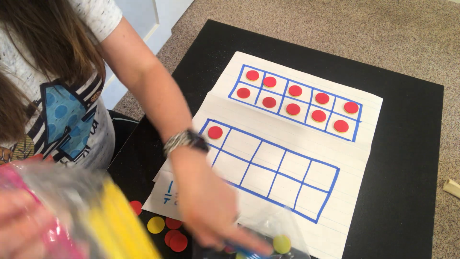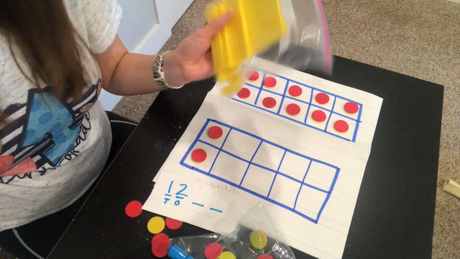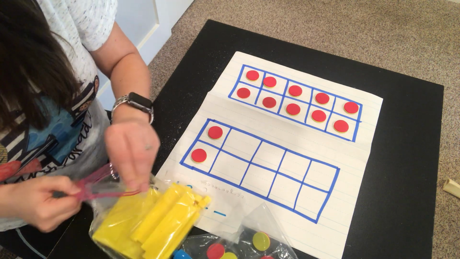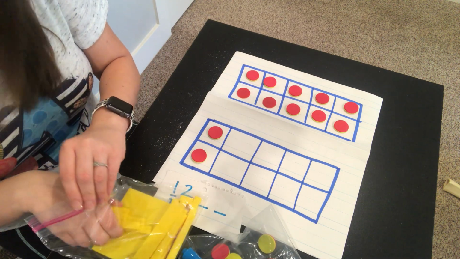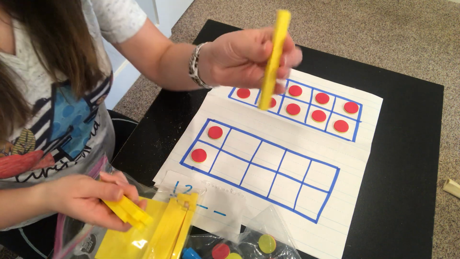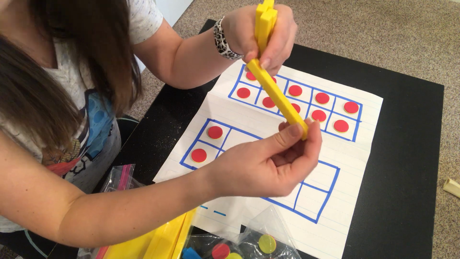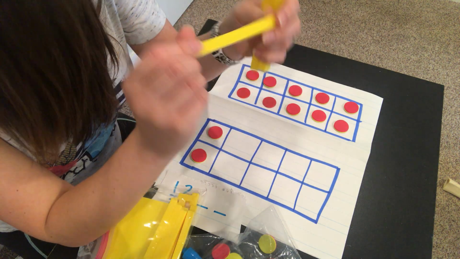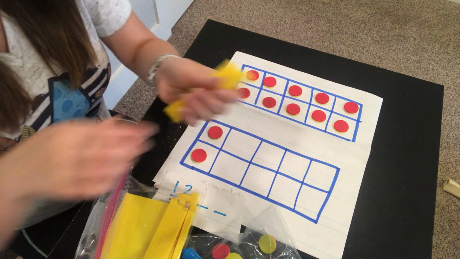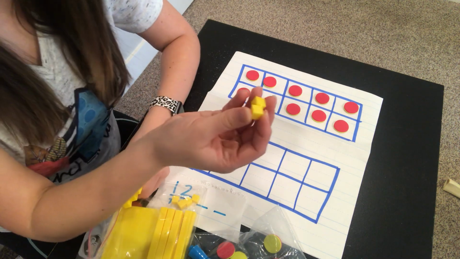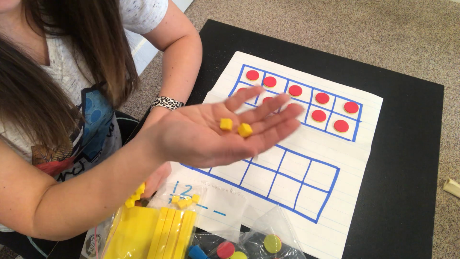Now, you have these base 10 blocks here, which are what we usually use for place value. These blocks here are called longs or rods, and they are worth 10. These units are worth 1, okay?